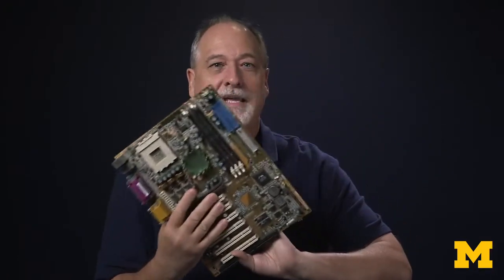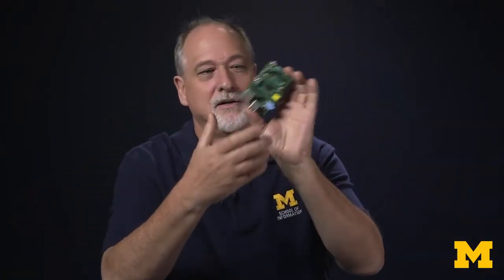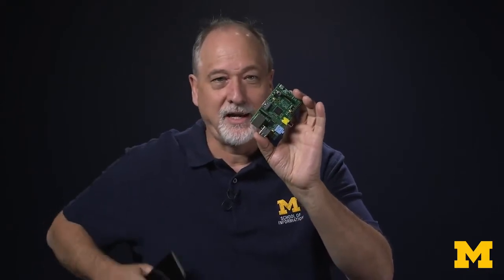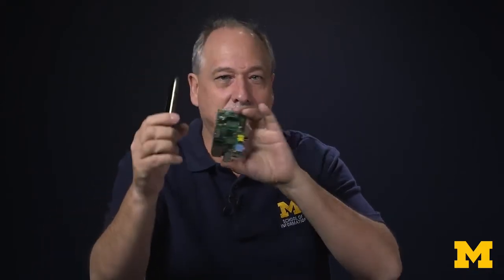Now, I'm going to show you three generations of hardware. I'm going to show you really old hardware from the 60s and 70s, medium old hardware from the 90s and early 2000s, and then super brand new hardware. This is a Raspberry Pi, and it's the kind of highly integrated hardware that goes into things like the cell phone. So I'll be going back and forth between three complete generations of hardware.